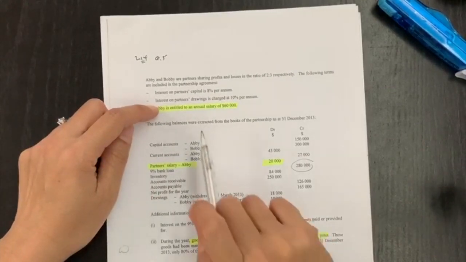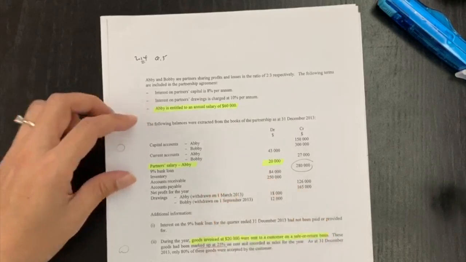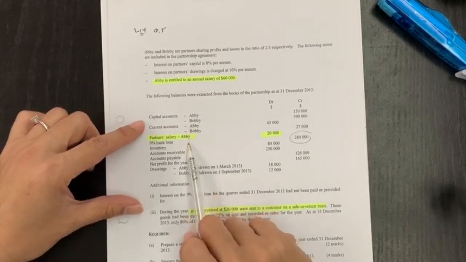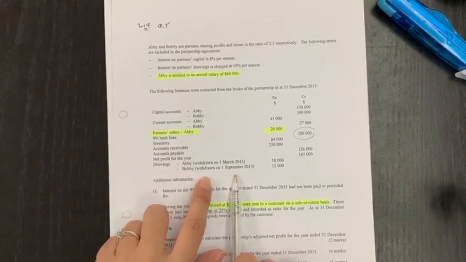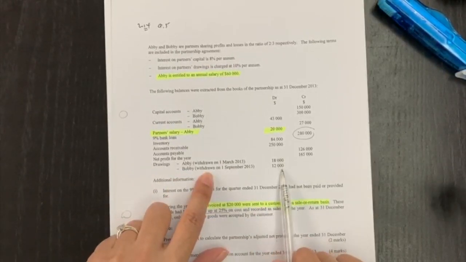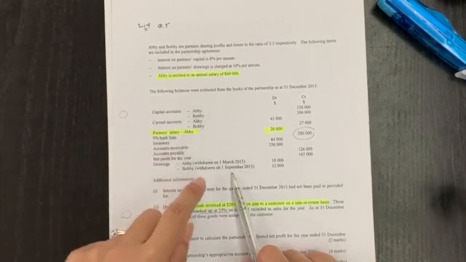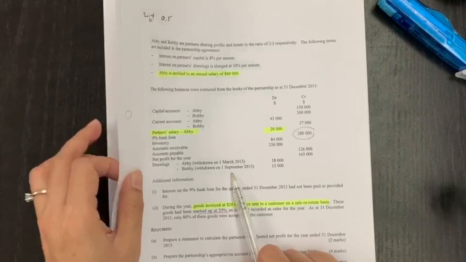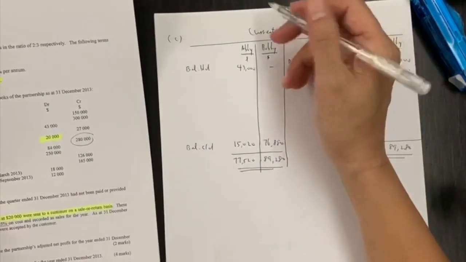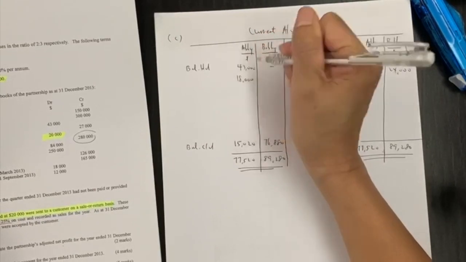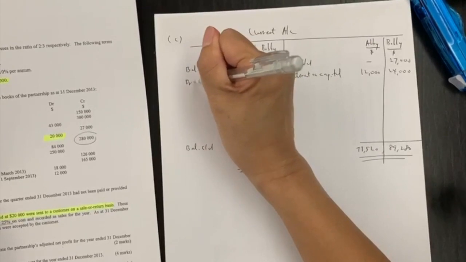Next, interest on partner's drawings is charged at 10% per annum. So here, there are drawings. Remember, where do we close drawings? Since there is a current account, the capital account must be fixed, so we close these drawings accounts into the partners' current accounts. So this is the current account: 18,000 for Abby, 12,000 for Bobby, and now we have drawings.